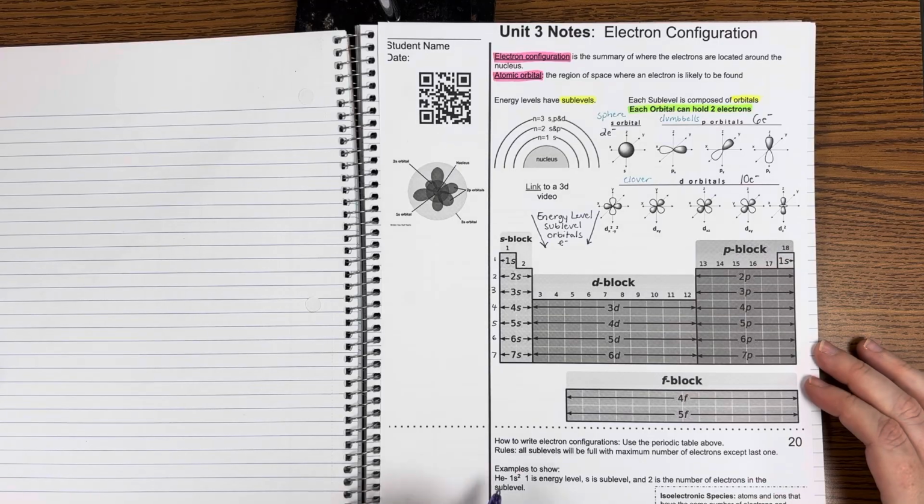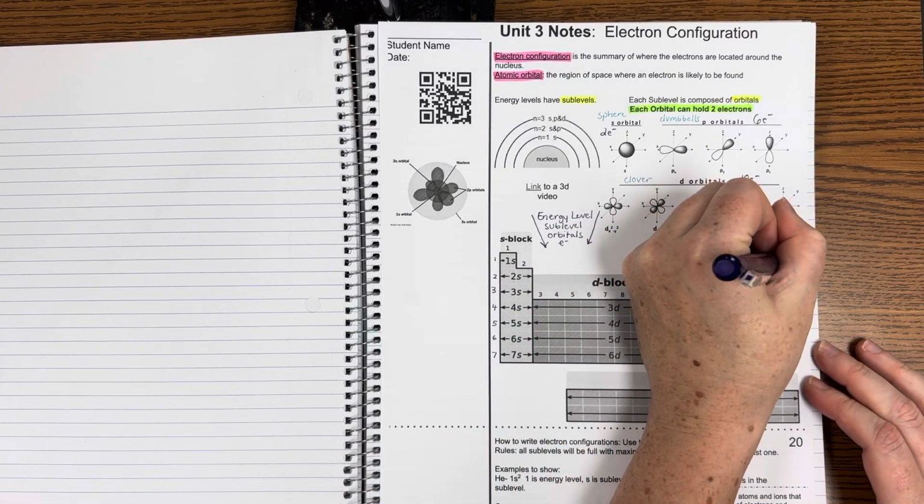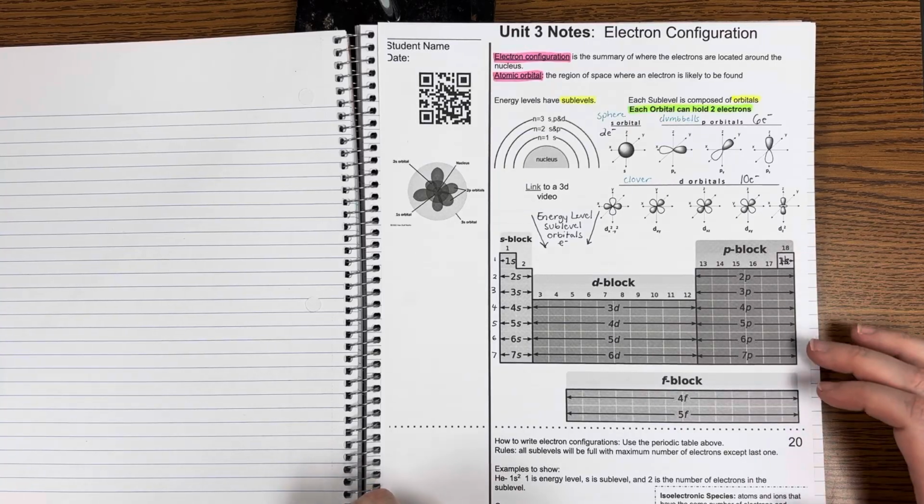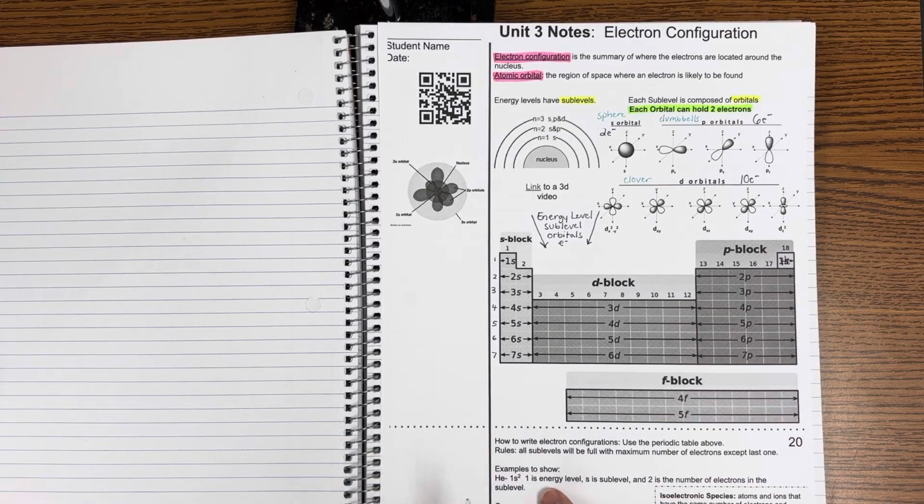So helium is right here on the periodic table, which kind of just covered up the 1s, but helium is in the first energy level. Its electrons are in an s orbital, and then 2 is the number of electrons in that sublevel or that orbital.